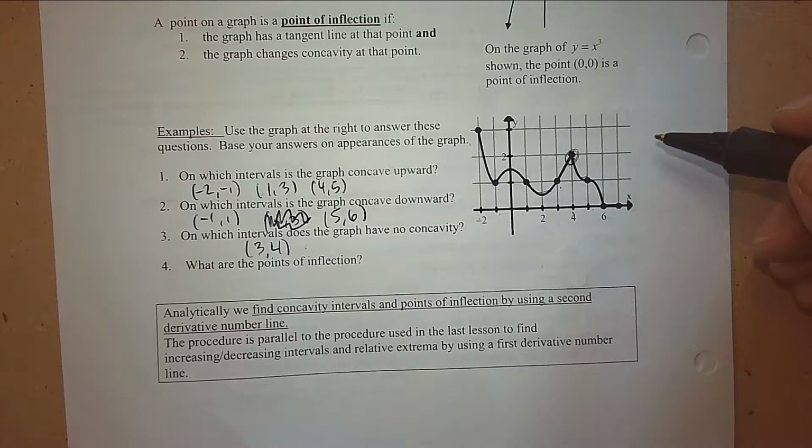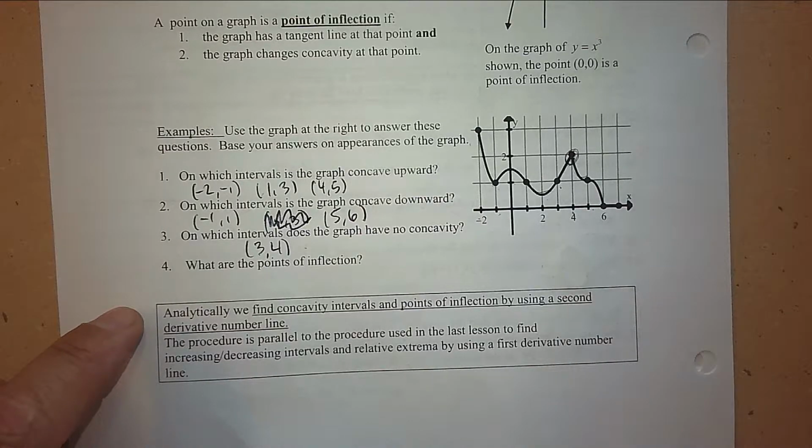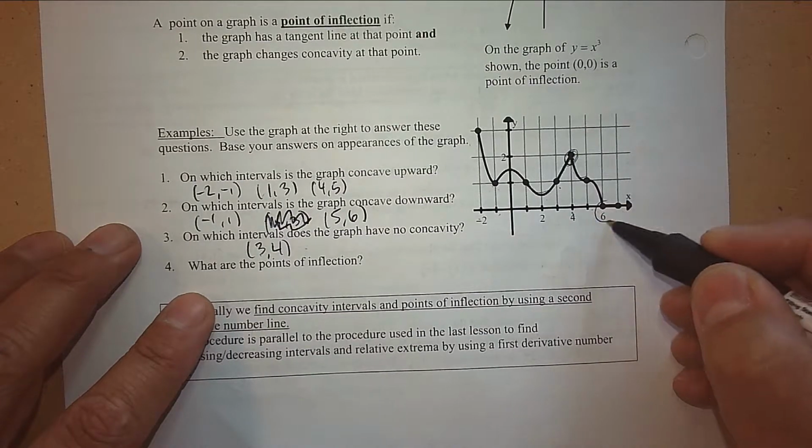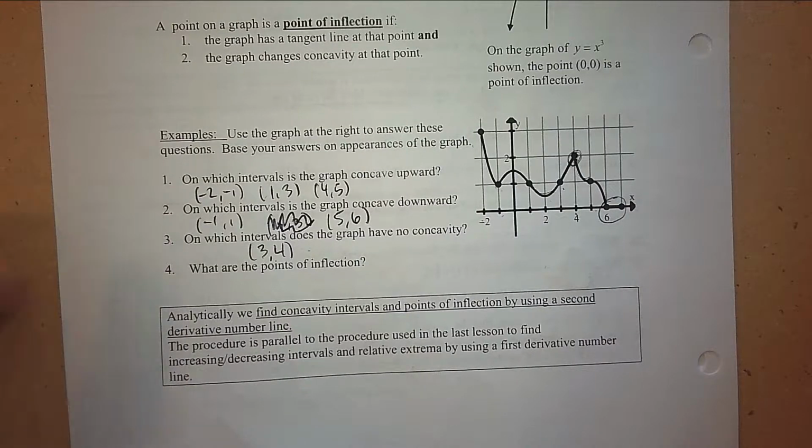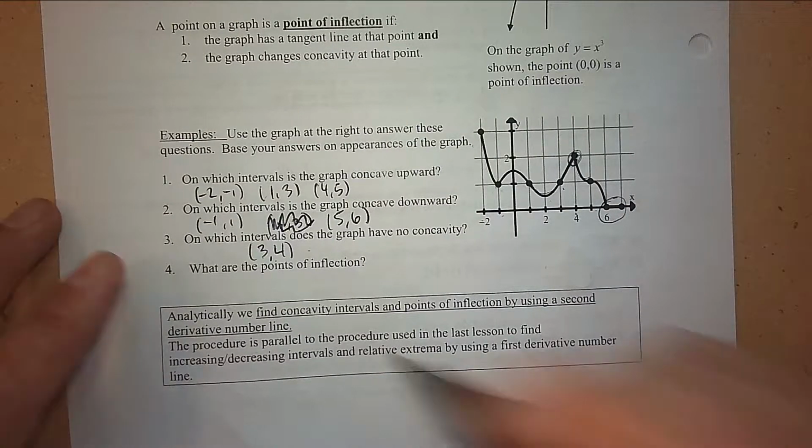All right. Where else is there no concavity? It's hard to see because it's right along here. Because it feels like it's like on top. I know, it's like camouflage. Fun word for today.